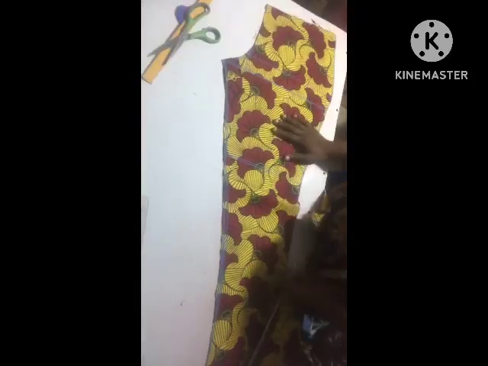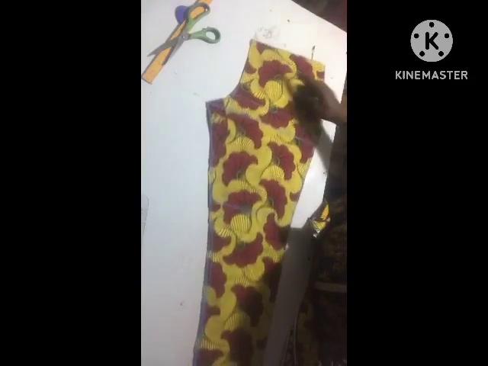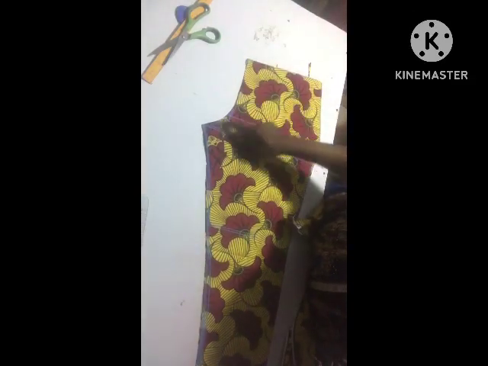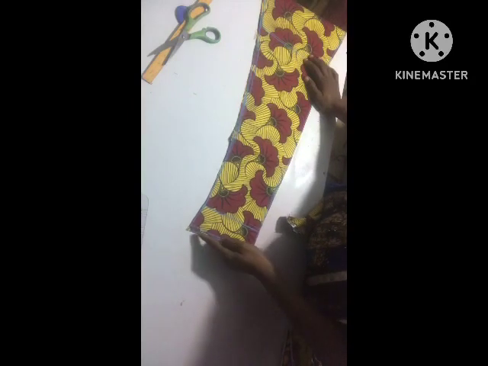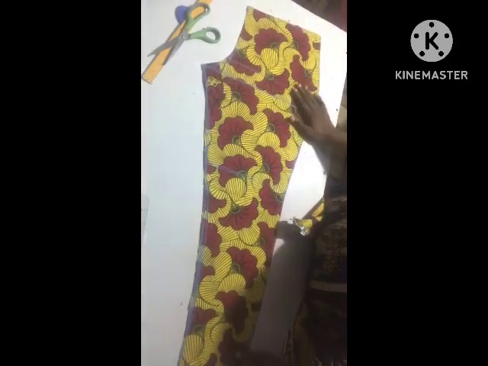So this is my front panel that I've already cut out. You can see this is the crotch length, this is the up, and you see the down. The way I cut it, I told you it's not just going to go straight. This is the normal straight line, and this is the way I cut it, and this is the under. This is the front panel.